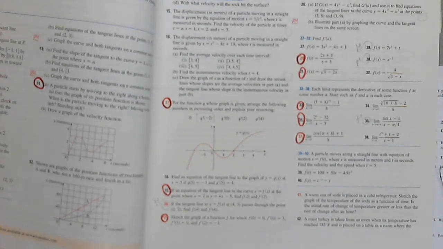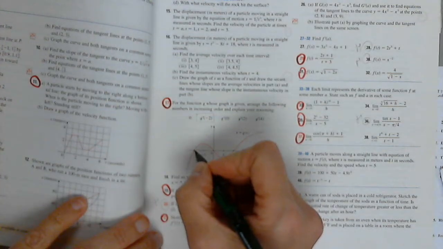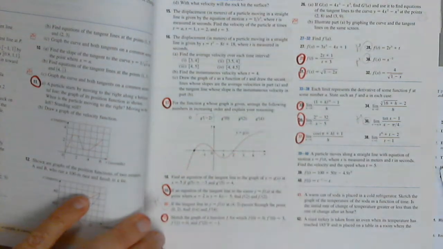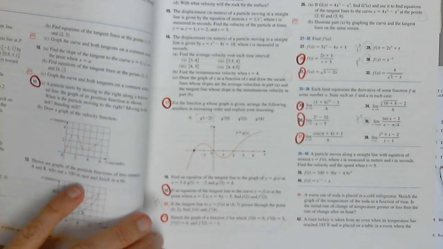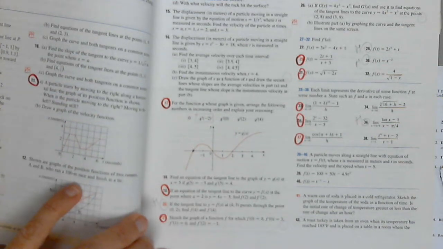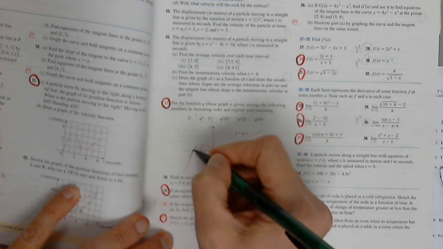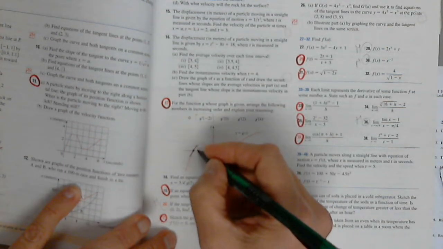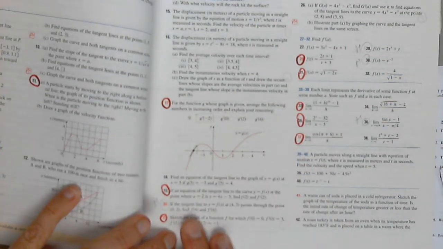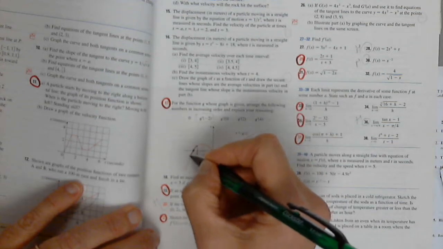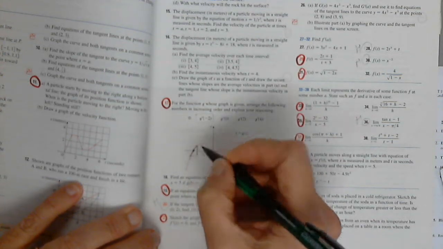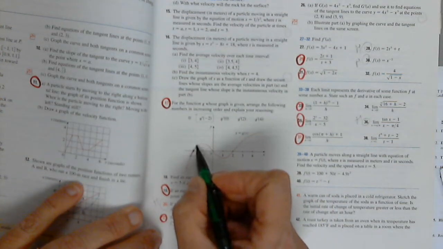I have to look where x is negative 2, which happens to be here. And g prime of negative 2 will be the slope of the tangent line at that point. I'm going to draw a right triangle.